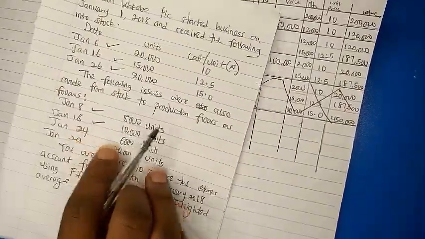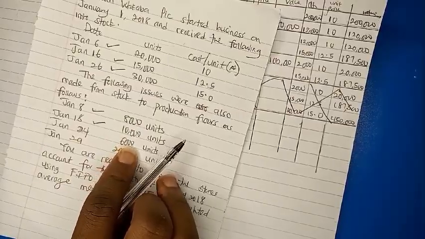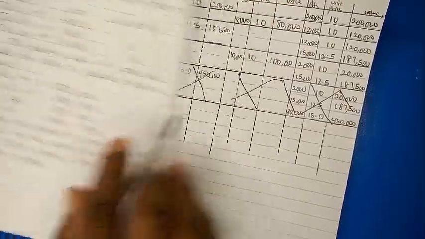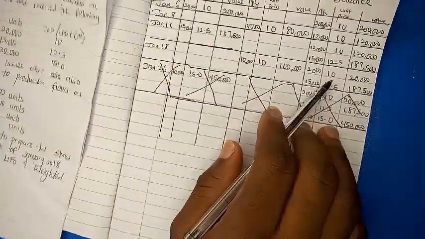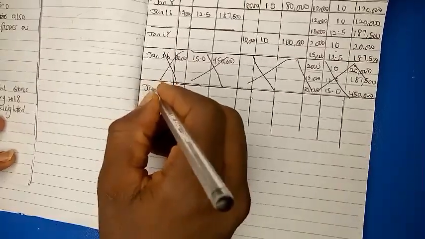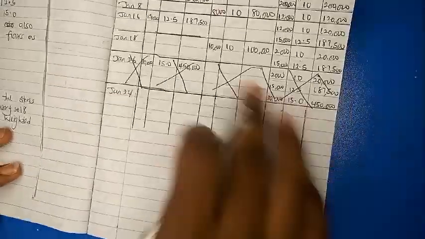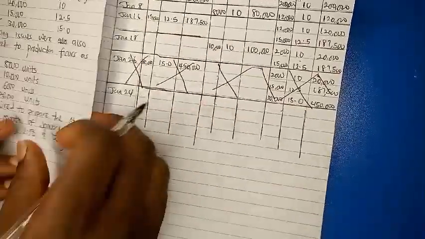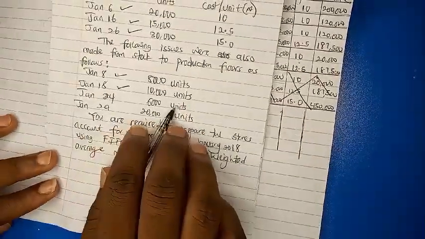So January 24 we made 6,000 units of sales. Of course, it will not be on the receipt side, it will be on the issue side, because we said we made 6,000 units.